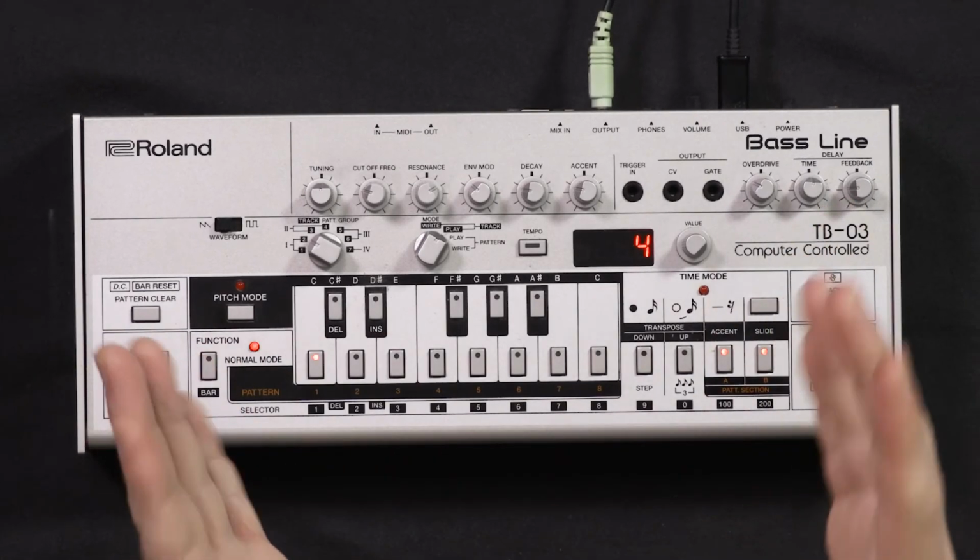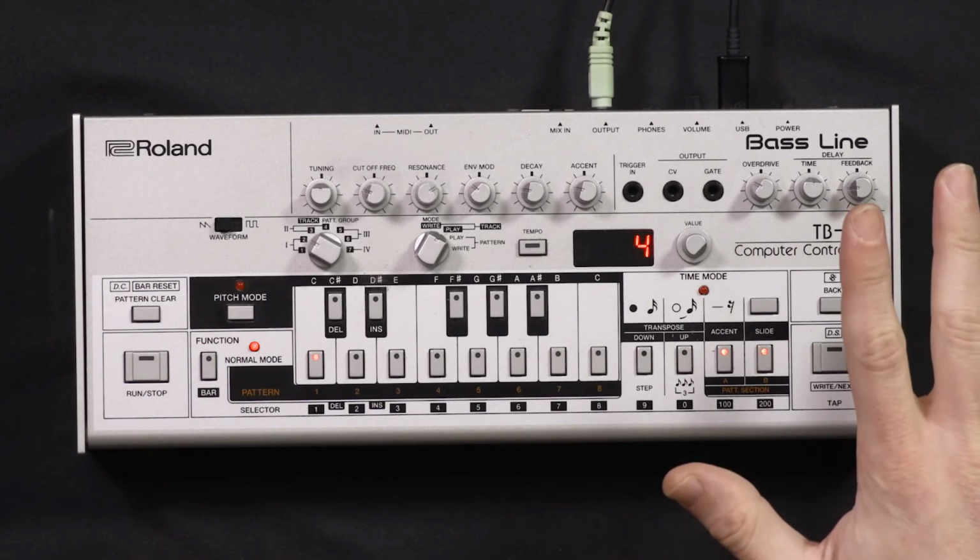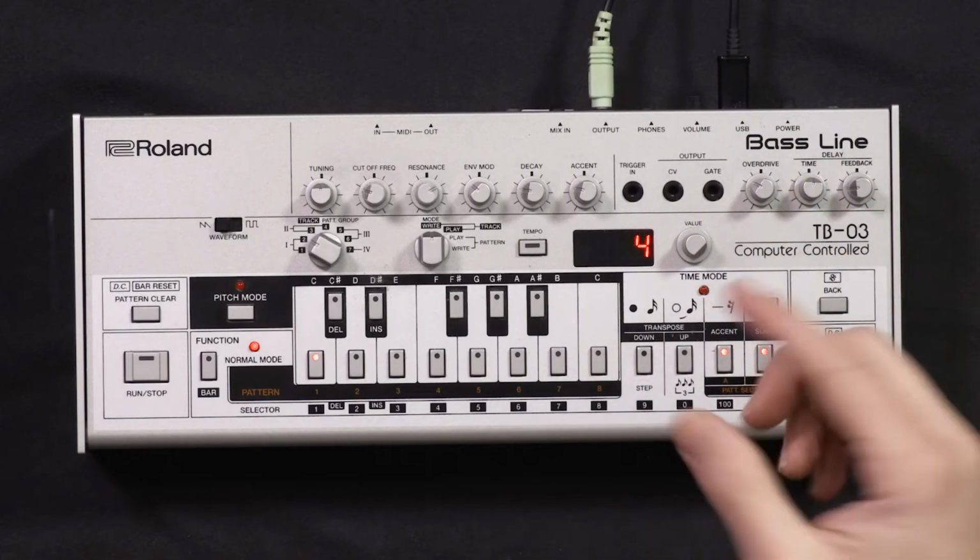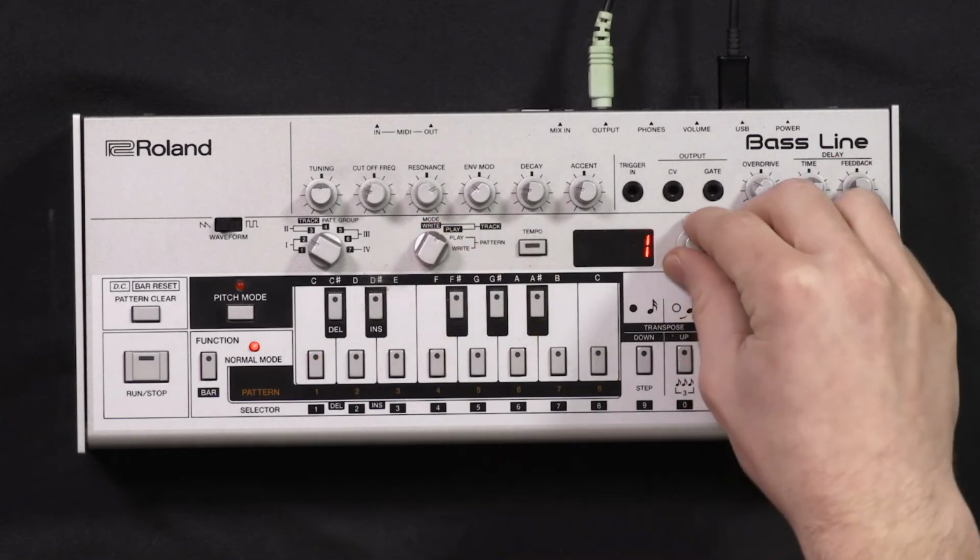From there, everything is ready. We saw pretty much everything on this machine. And to play the track we just made, you can turn the mode knob to track play. Then it's ready to play.